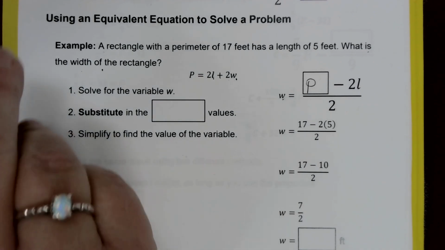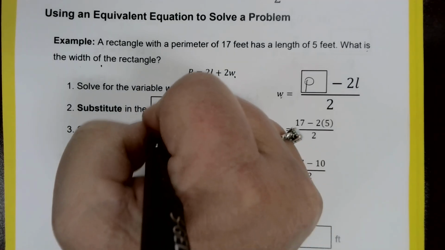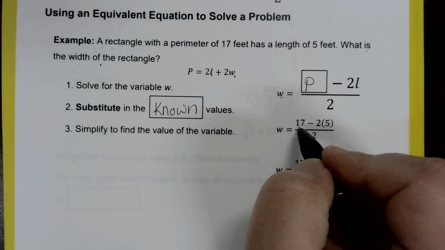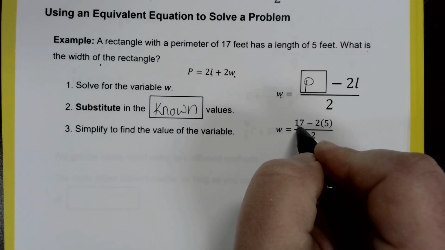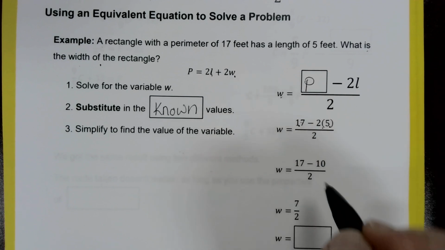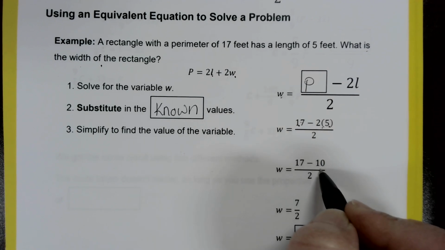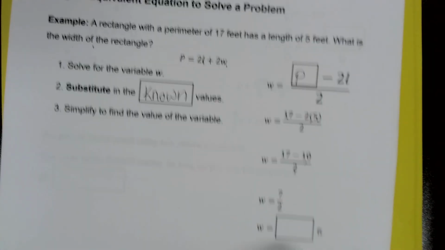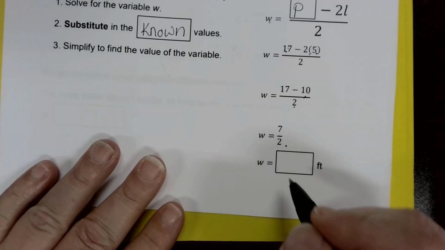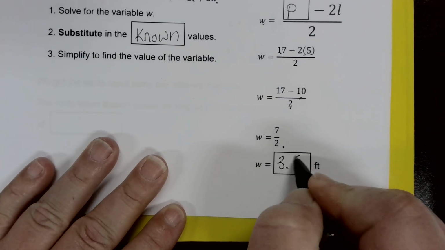Then I substitute in the known values. I know the perimeter is 17. I know the length is 5. Now if I simplify this down to 17 minus 10 divided by 2, or 7 divided by 2, we find the width to be 3.5.